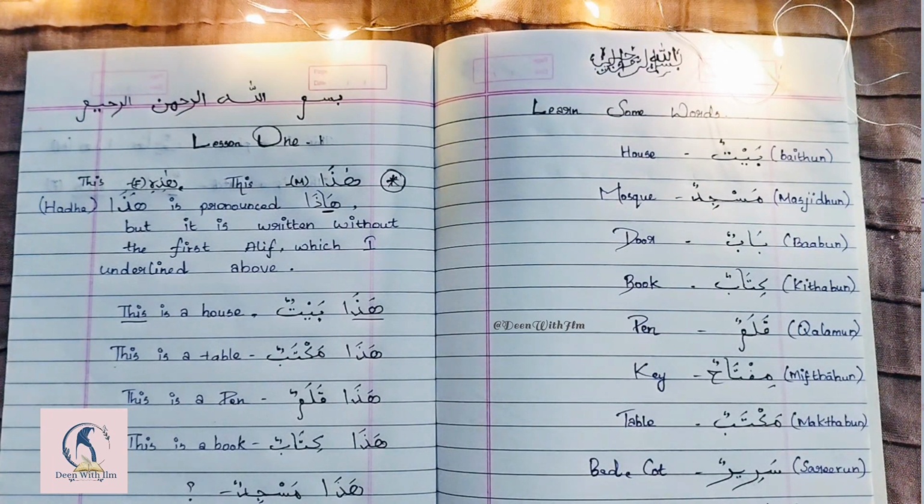Today we learned hada and hadihi and we learned how to use them in sentences. Every small step in Arabic brings you closer to understanding the Quran and its meaning. Keep practicing and inshallah next time we will learn more words and simple sentences.